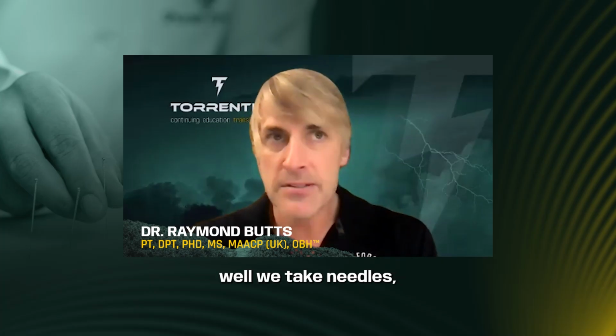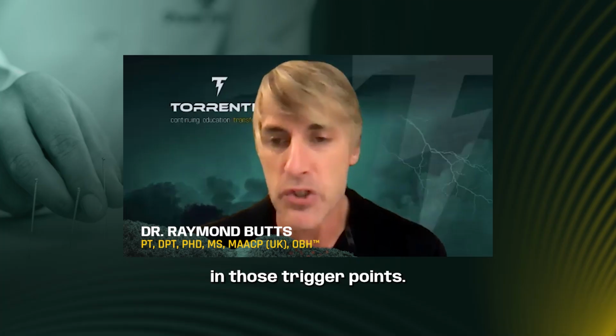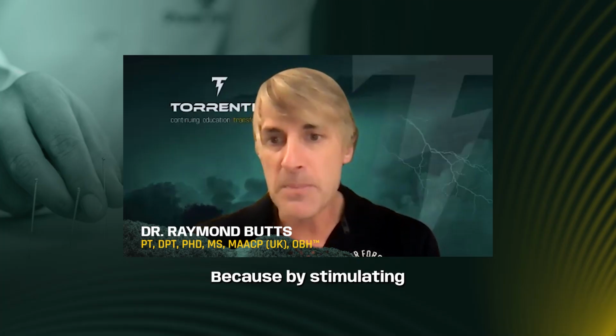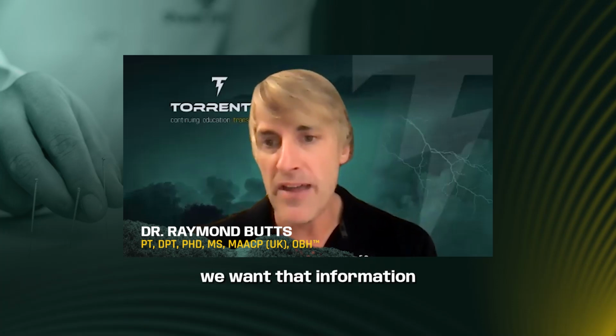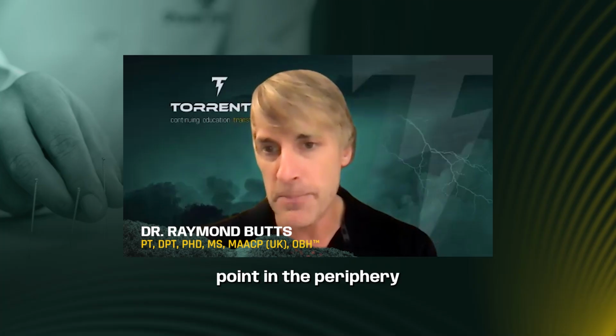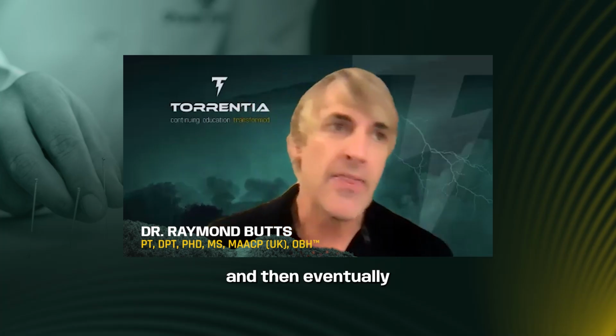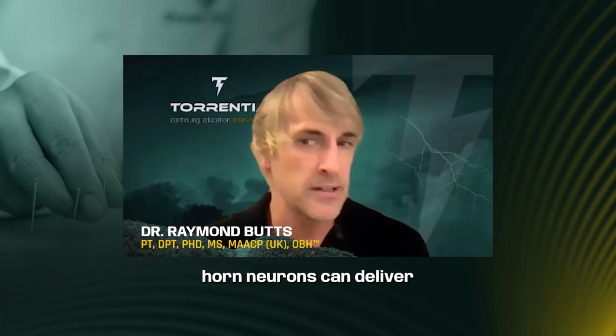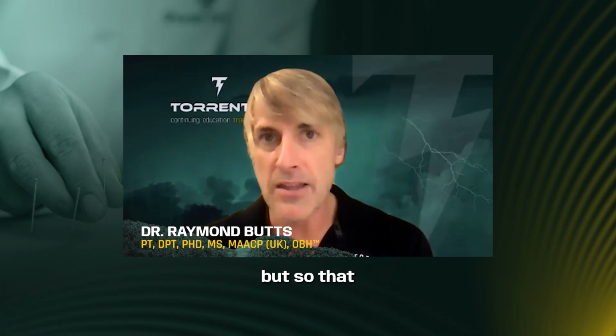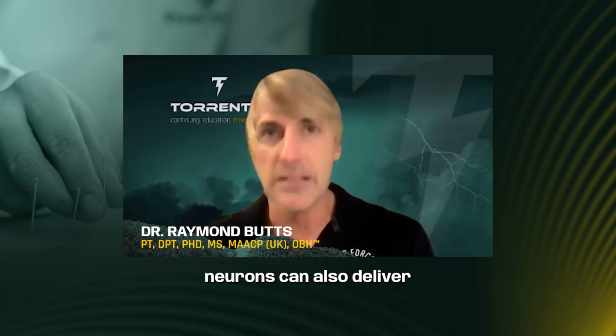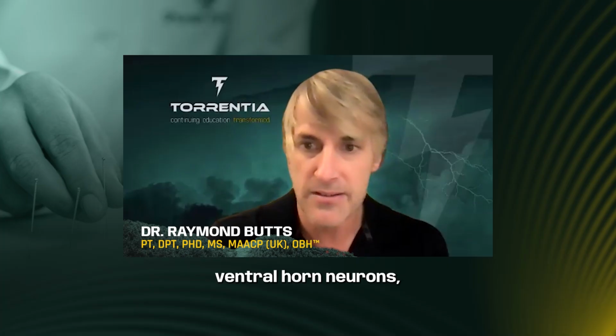How? Well, we take needles, we try to put them into trigger points so that we can essentially stimulate the peripheral nerve endings that we find in those trigger points. Why? Because by stimulating those peripheral nerve endings, we want that information to go from the trigger point in the periphery to the dorsal root ganglia, and from the dorsal root ganglia through the dorsal roots, and then eventually into the dorsal horn neurons. Not necessarily so those dorsal horn neurons can deliver that information up to the brain, but so that those dorsal horn neurons can also deliver that information to the ventral horn neurons, which is where the alpha motor neurons live, right?